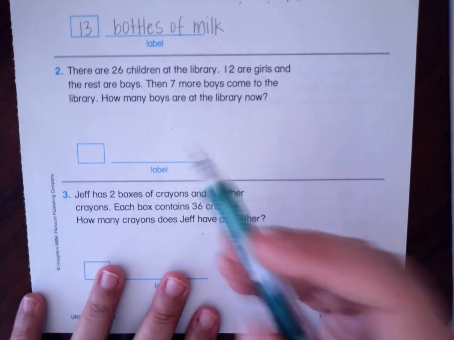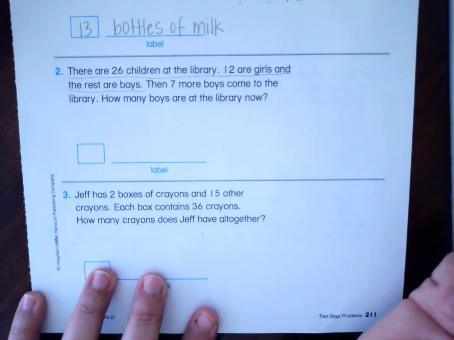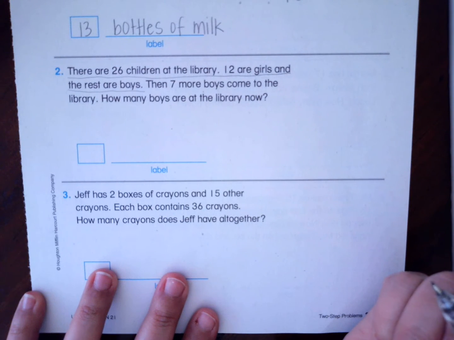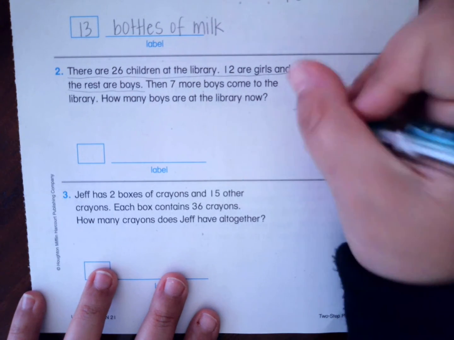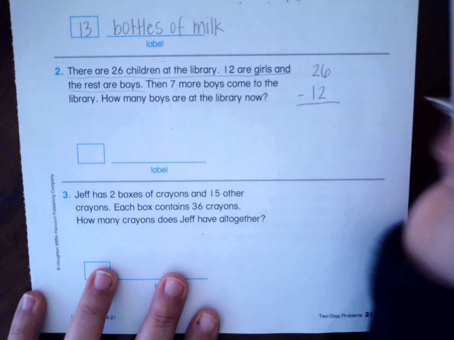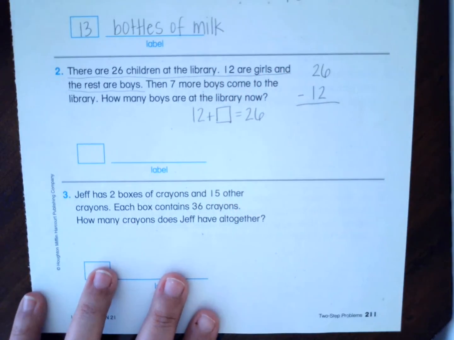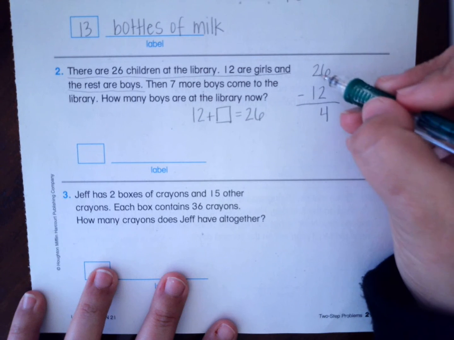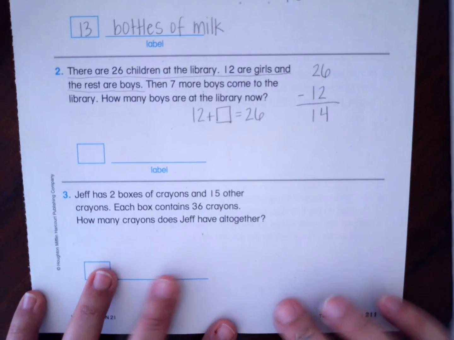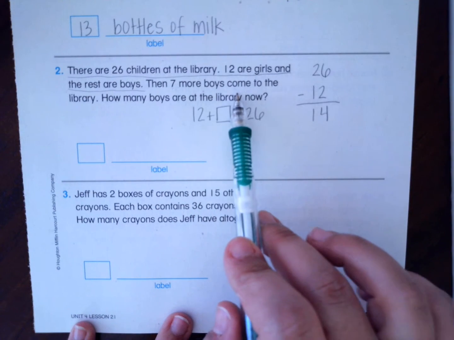So I know that this right here is my first question. So I have 26 minus 12. Now, since we're missing a partner, if you would like to do the adding up method, you could write 12 plus box equals 26 and solve it that way. Your choice. So 6 minus 2 is 4, and 2 minus 1 is 1. So there's 14 boys in the library, but then what happens? 7 more boys come.